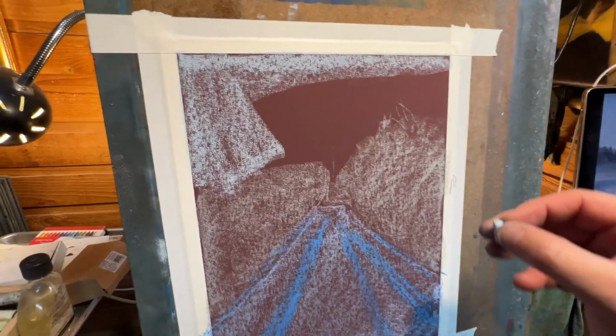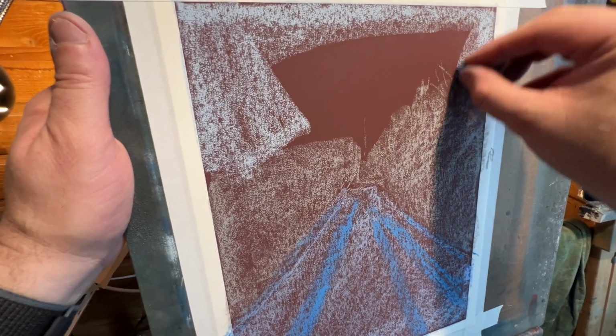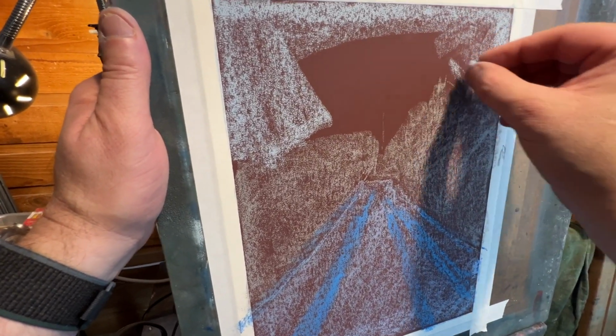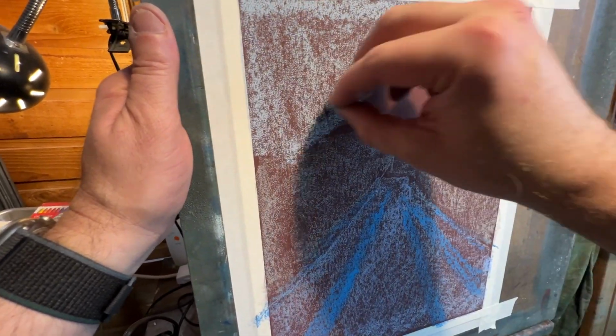I just sometimes want a bigger size than a 9x12. But this Art Spectrum is good. It's nice and thick paper too. It's really durable. It's thick. It's not flimsy or anything. All right, so yeah, let's get this sky in.